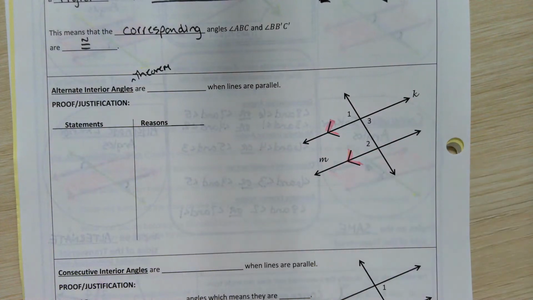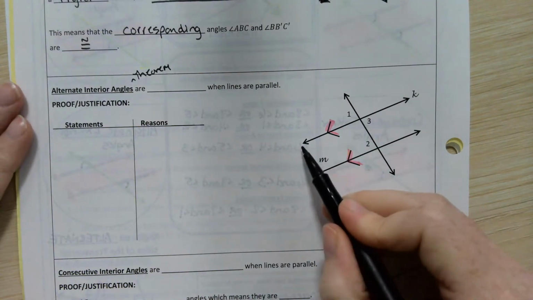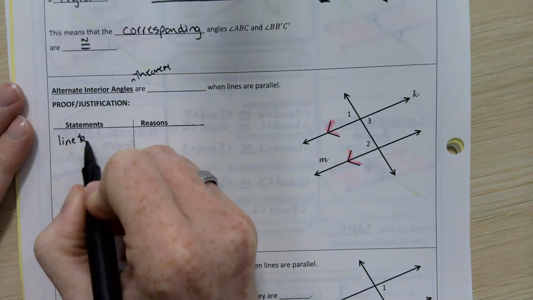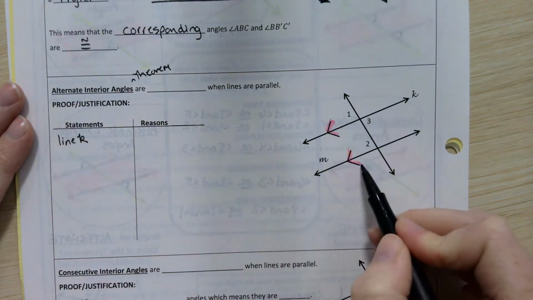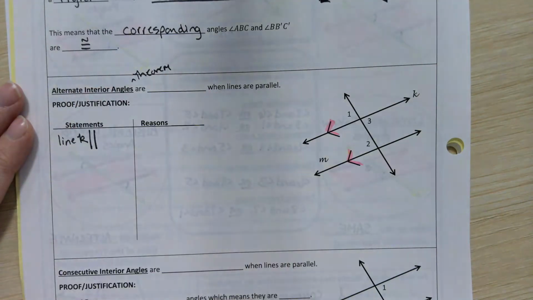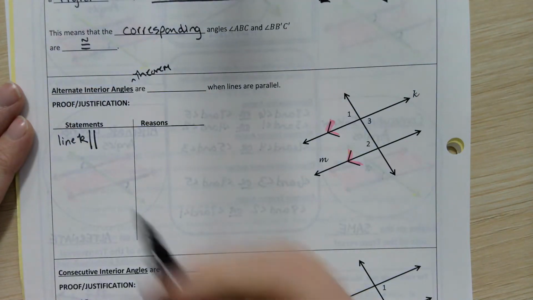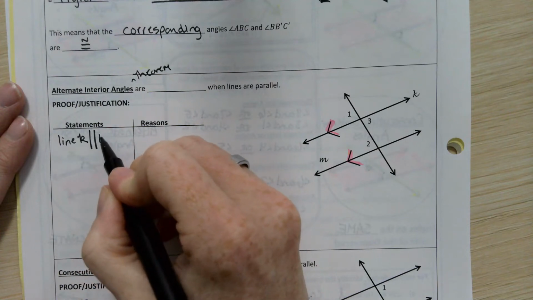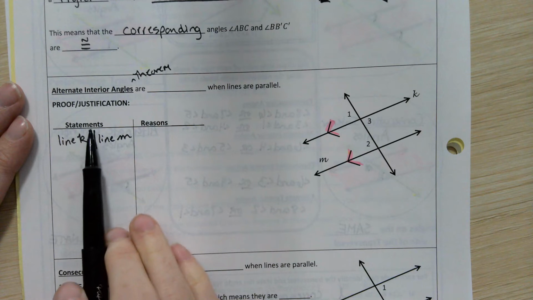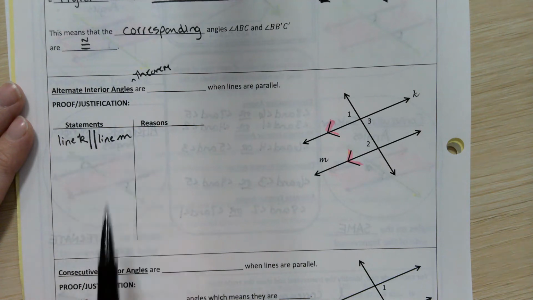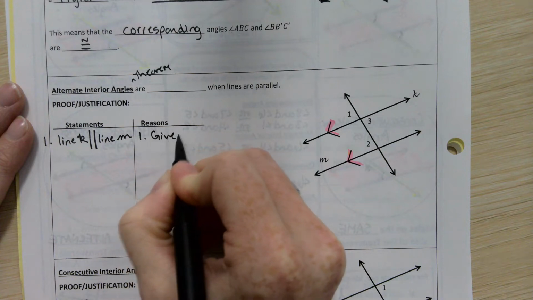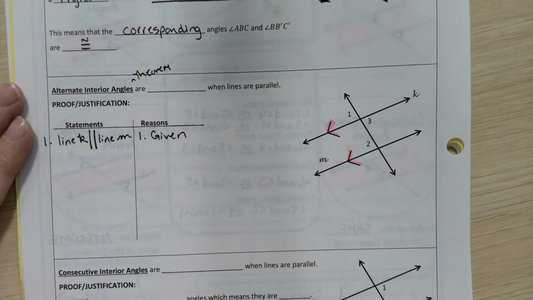And so basically what we're given in our picture is a fact that line K is parallel to line M. There is a symbol for parallel. It's two vertical bars that look parallel. And so instead of writing that out in English, we can write line K is parallel to line M. So that would be our first statement that we're given based on how this diagram has been drawn.